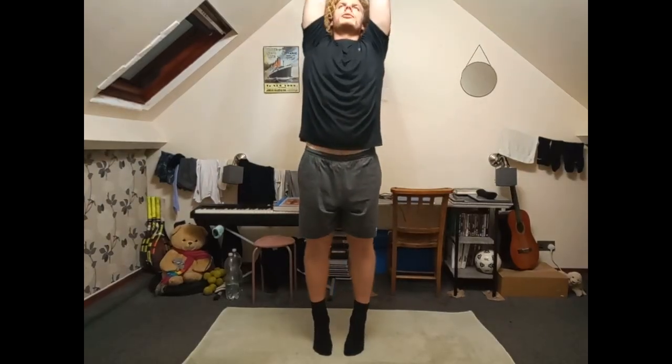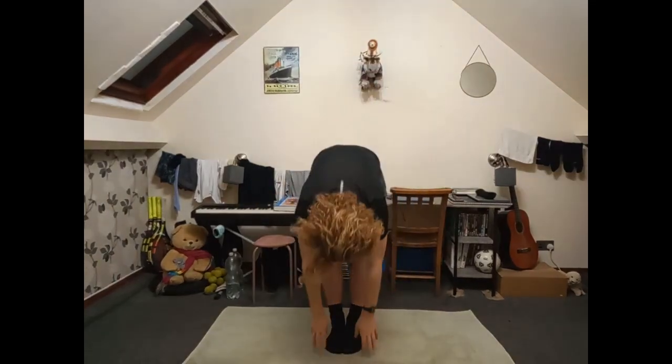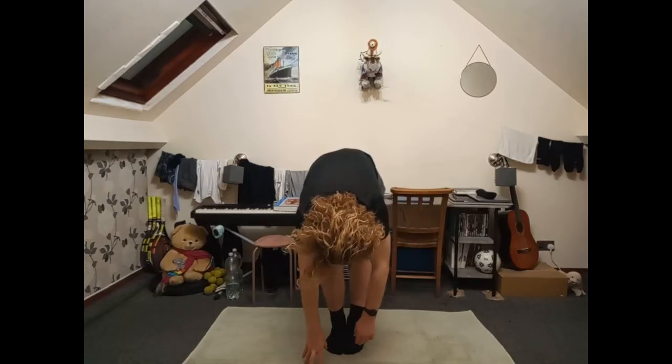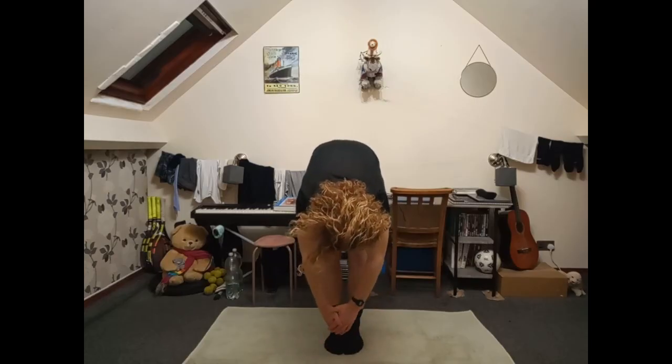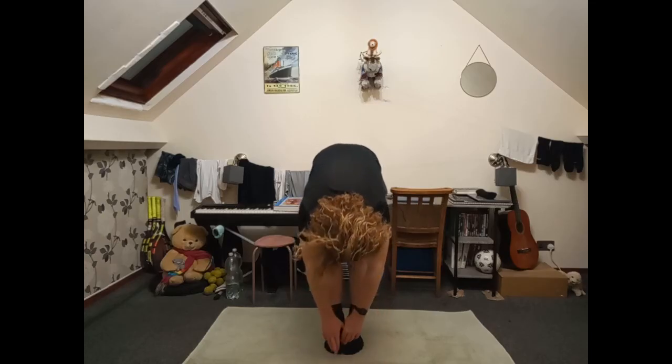Breathe in, the arms up. Come up on the tiptoes, reach high. And out and down, feet together. Breathe in, the right leg. Out and stretch left leg. In, change. Out and stretch the right one. In the middle. Out and down.